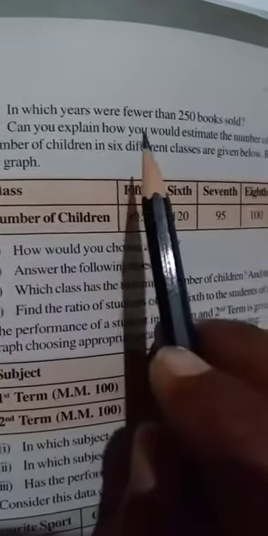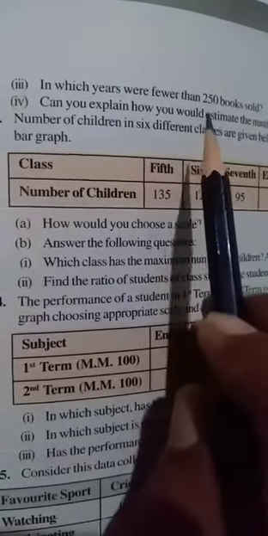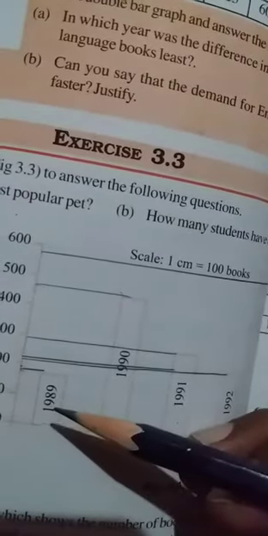And the third question: in which year were fewer than 250 books sold? Fewer than 250 books sold, where in the year is it less than 250? Less than 250 is 1989 and 1992. In the year 1989, the number of books sold is 175, and in the year 1992, the number of books sold is about 225. Now, in these 2 years, 1989 and 1992, the number of books sold is less than 250.